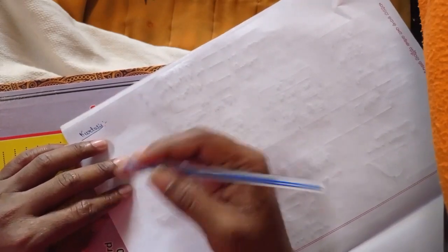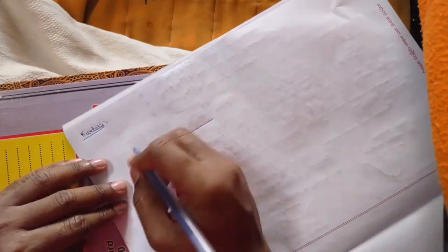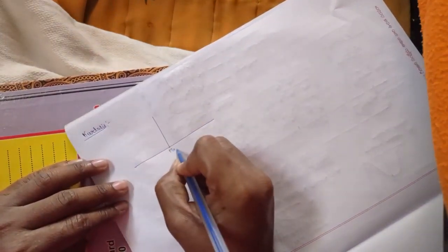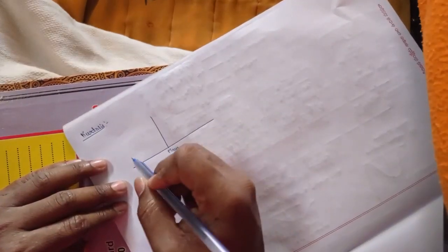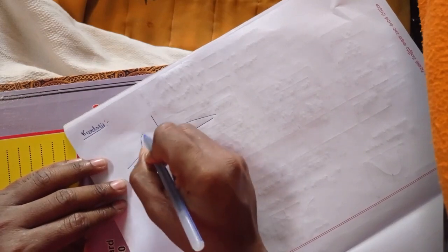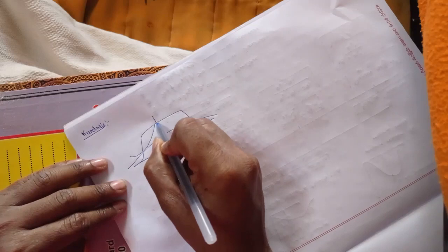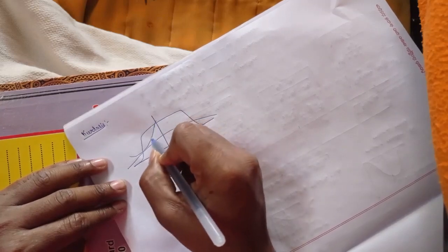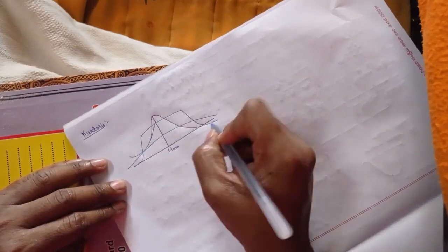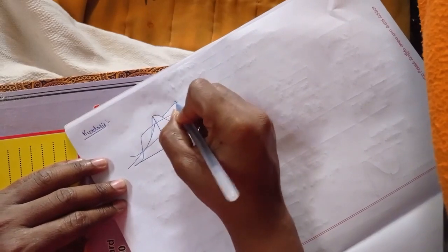So let me draw the graph and explain it in a clear way. The graph will be as follows. So this is the mean, and this is one graph, and this is another graph. So graph 1, graph 2, and graph 3.